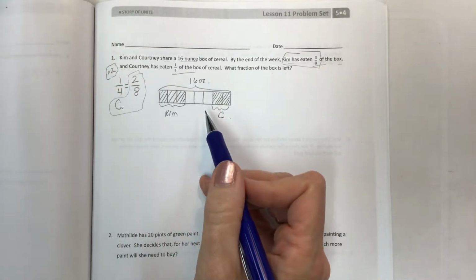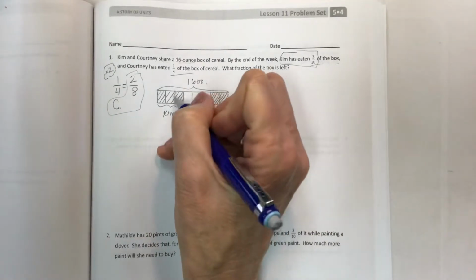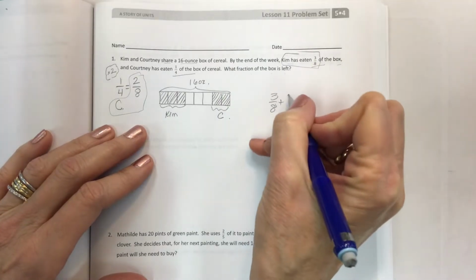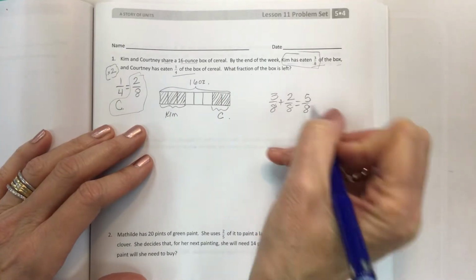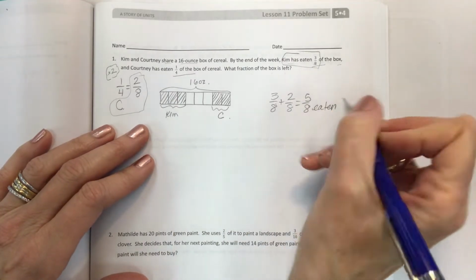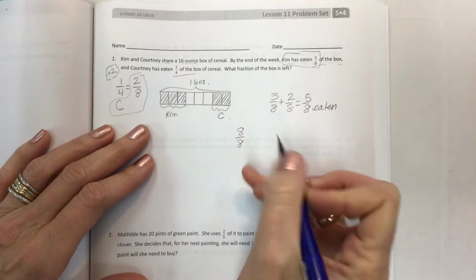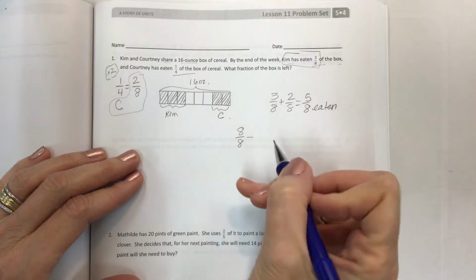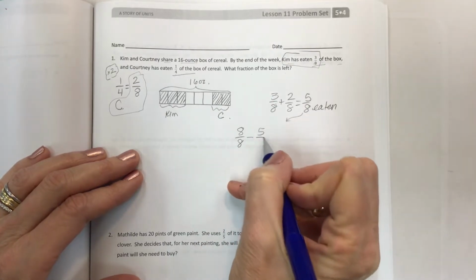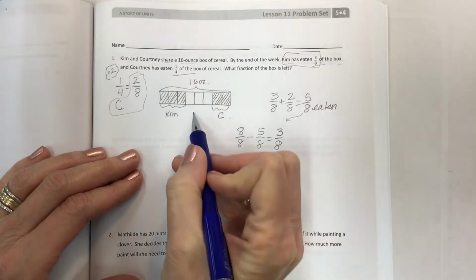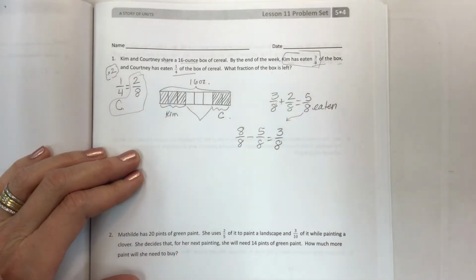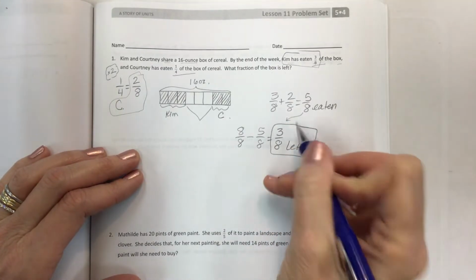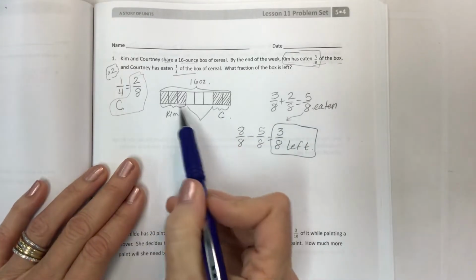So it says what fraction of the box is left? Well, not only can you see what fraction is left, and yes, that is 3/8, but you could also calculate 3/8 plus 2/8 and get 5/8 eaten. And it's also important to know that 8/8 is the entire box, and we're still just talking about fractions, so then you can take away what has been eaten to mathematically solve and find the 3/8 that you already see in your picture. So 3/8 of the box is left. We don't have to worry about ounces just yet.